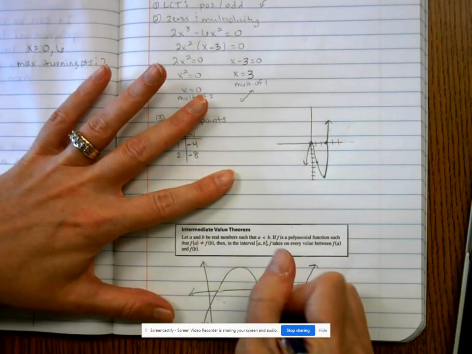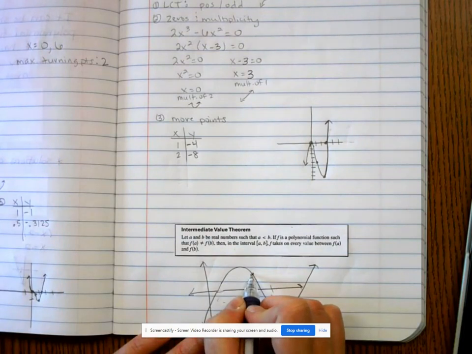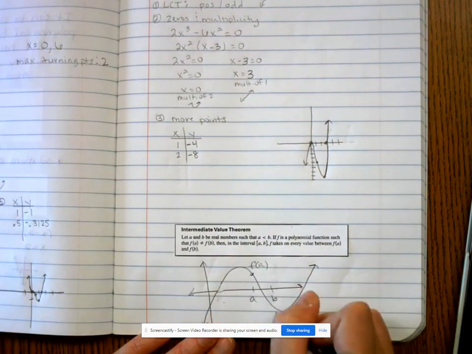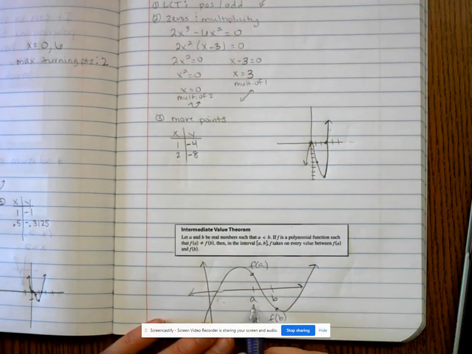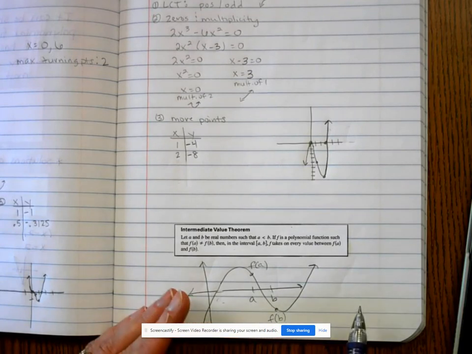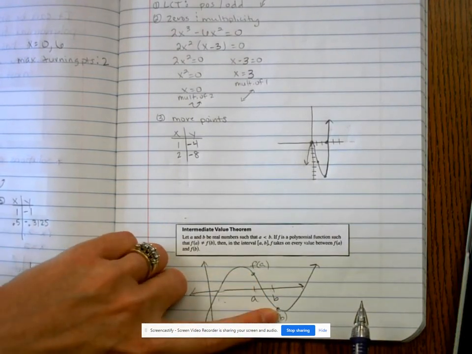We'll put A over here closer. Then we know that F of A and F of B are not the same thing. That's all they're saying. Then in the interval from A to B, there has to be a 0, is what this is really saying. That the function takes on every value between those two things.